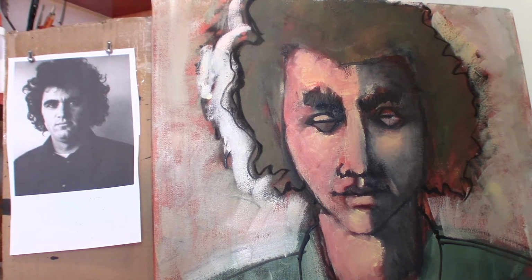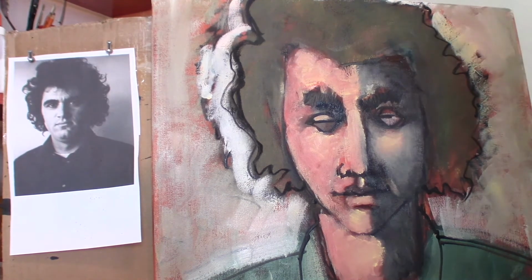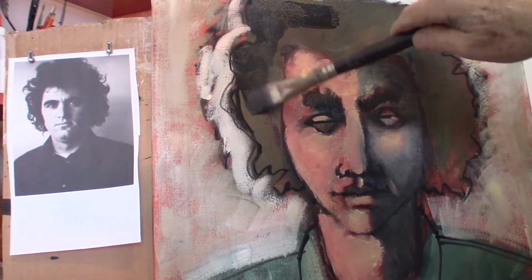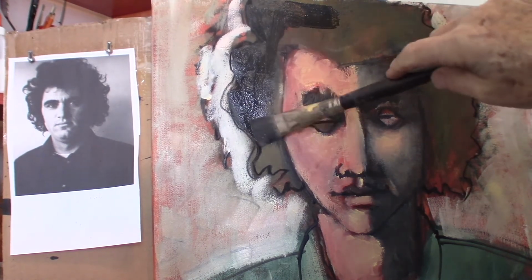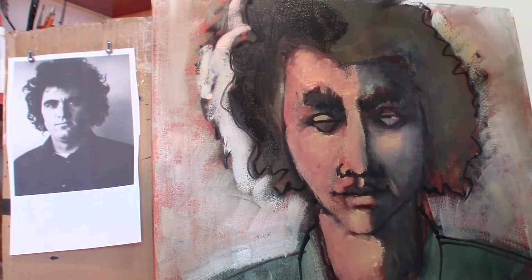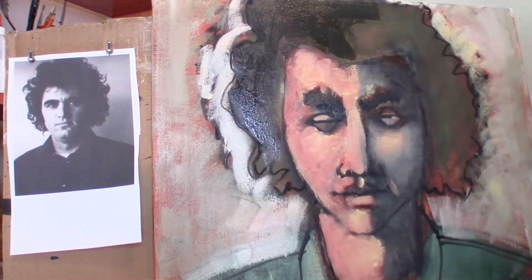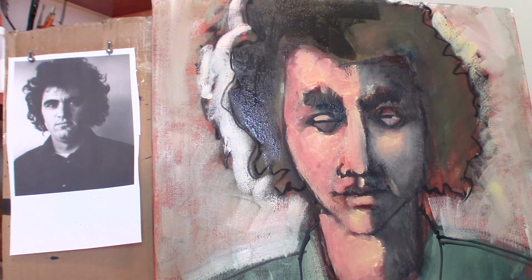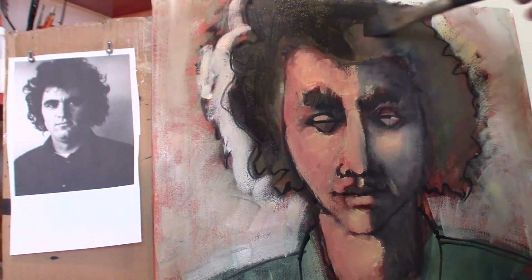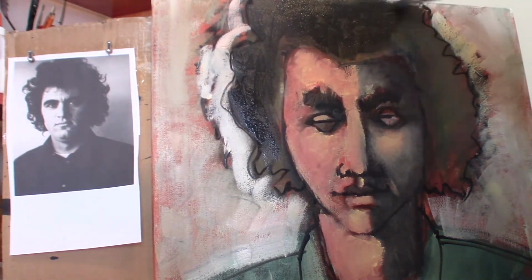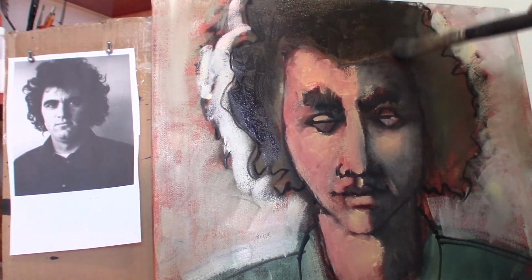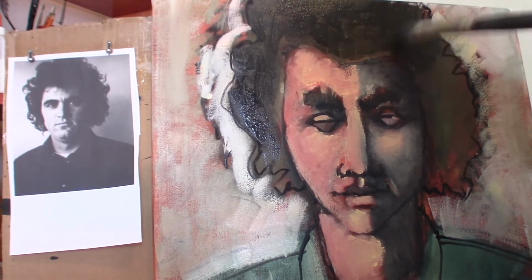So I'll thin it out a little bit. All right, so this is the ultramarine blue and raw umber for the black. I don't know if you can tell, but I can see what would you call it, the collision maybe of these two colors as they occur on the canvas.